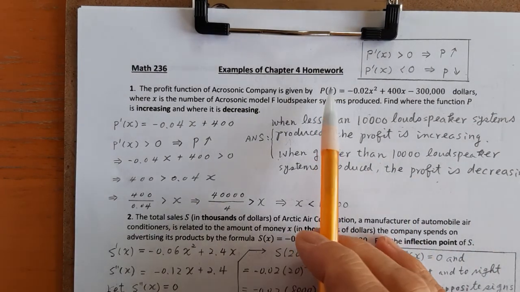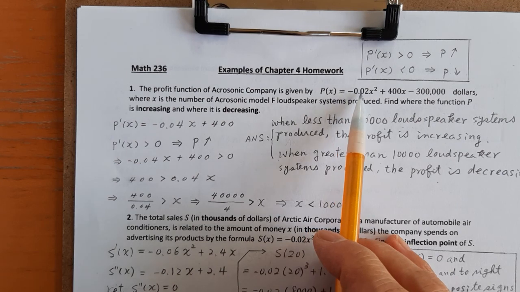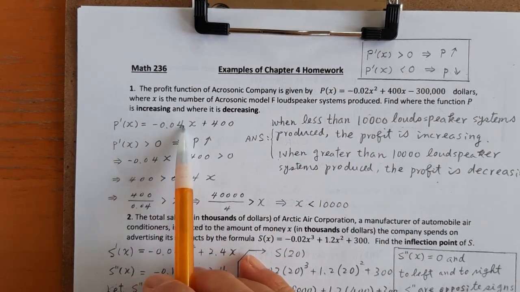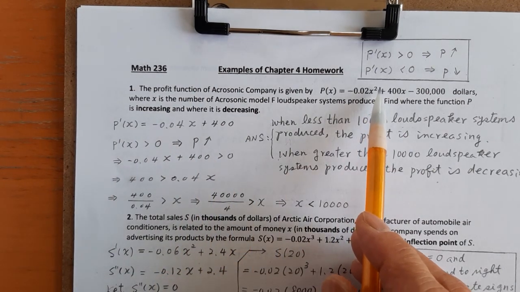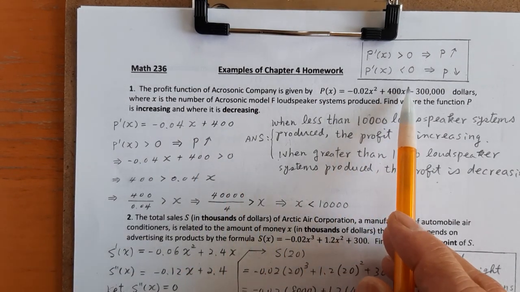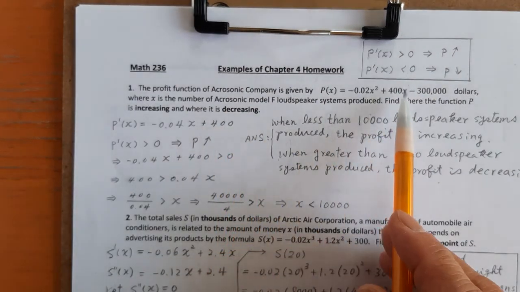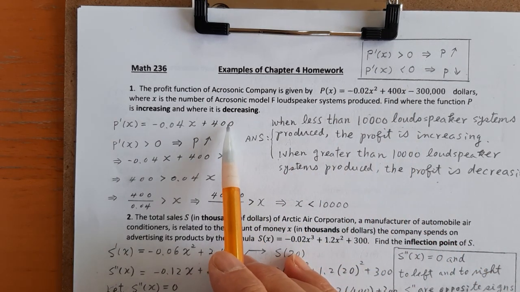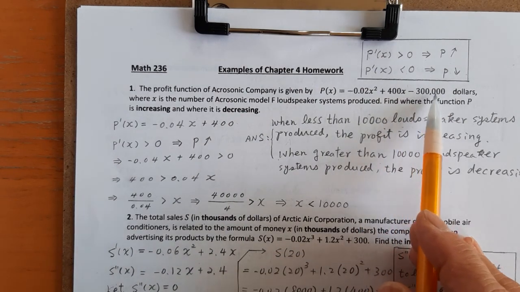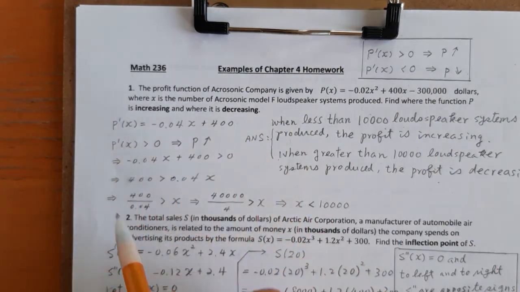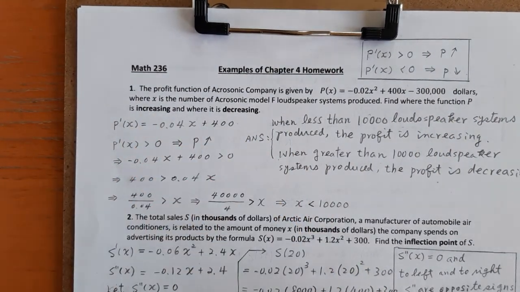So you take P prime of x: negative 0.02 times 2 gives negative 0.04 x to the power 2 minus 1, so it's x to the power 1, plus 400 times 1. X to the power 1 minus 1 is x to the power 0, which is 1, so 400 times 1 is 400. Minus 300,000 is a constant, and the derivative of a constant is 0. So this is the first derivative of the profit function.